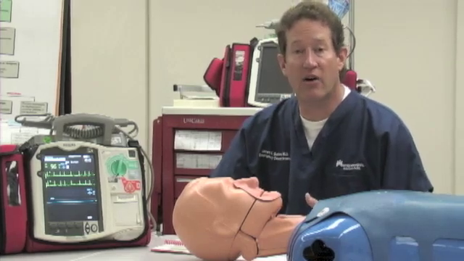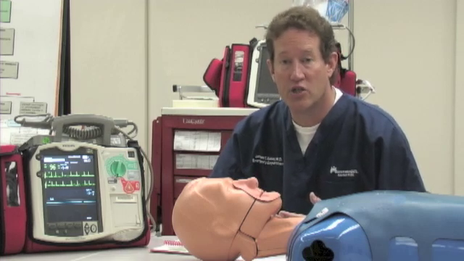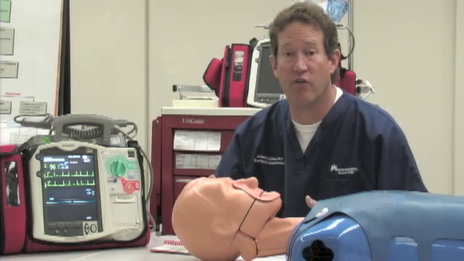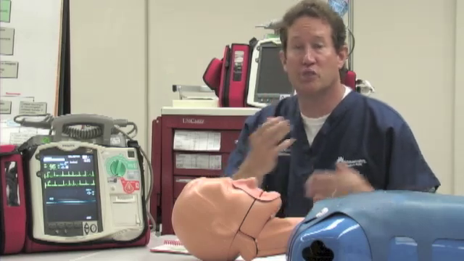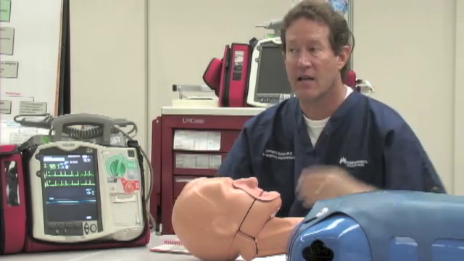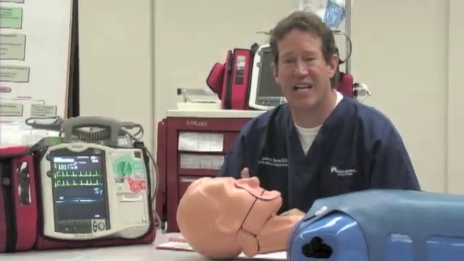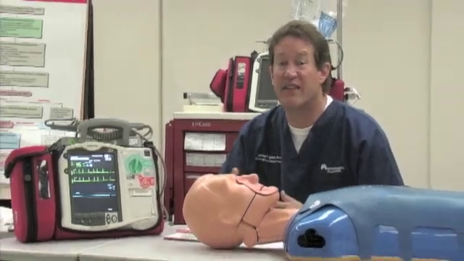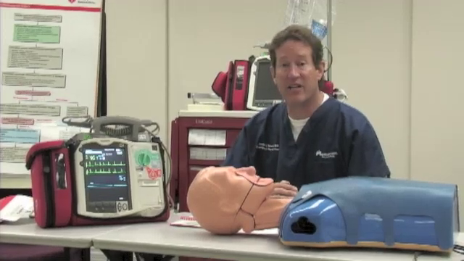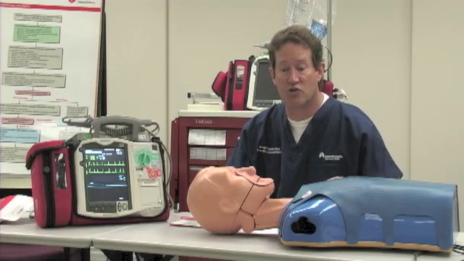The stroke scale that the American Heart Association likes to use is the Cincinnati stroke scale, and it will test those three things I just went over: facial droop, slurred speech, and weakness of one arm or one side of the body. If a patient has only one of those three signs, the chances that he's having a stroke is 72%. Okay? So it's a high likelihood that this patient with AFib has thrown a clot and they've got a stroke.